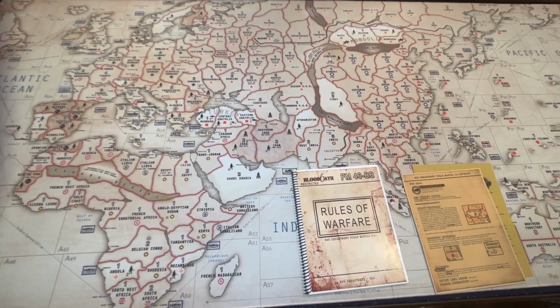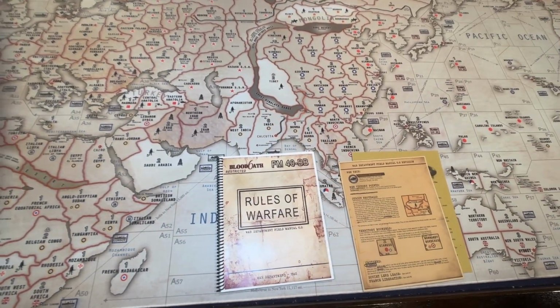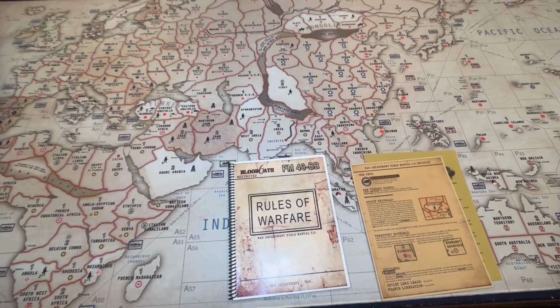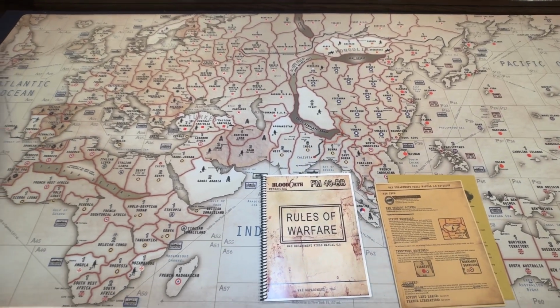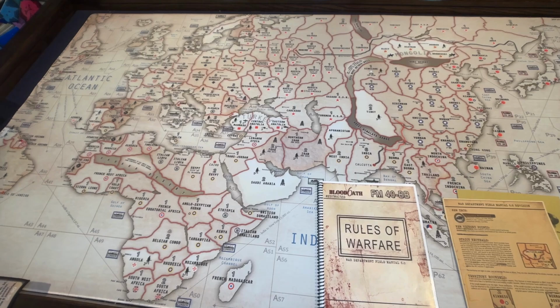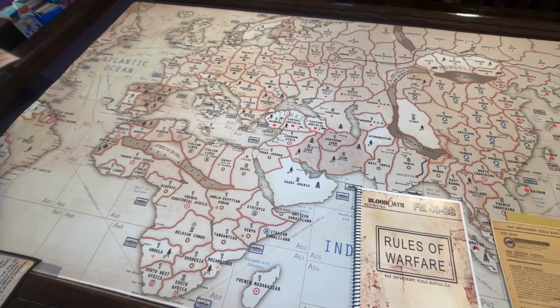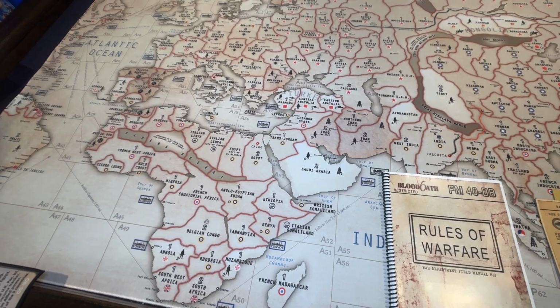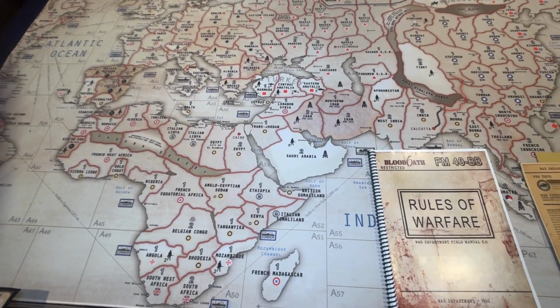I'm told by my friend that 6.8 is supposed to be the last version of the rule set, that this map is supposed to be the last version of the map. So, that may or may not end up being true. It will be until it isn't. But regardless, this is the version of the rules we're going to be talking about.